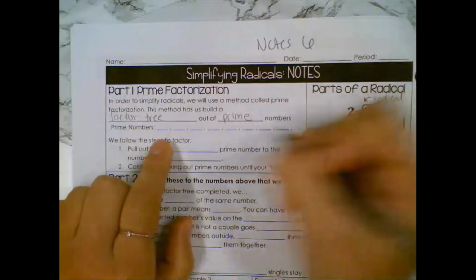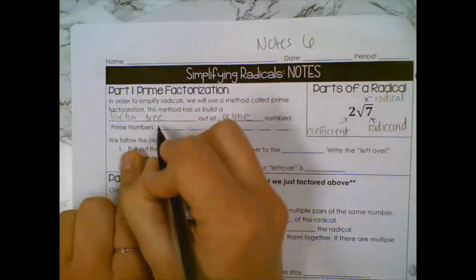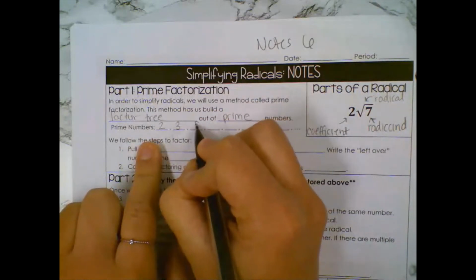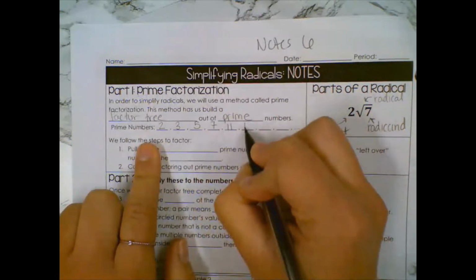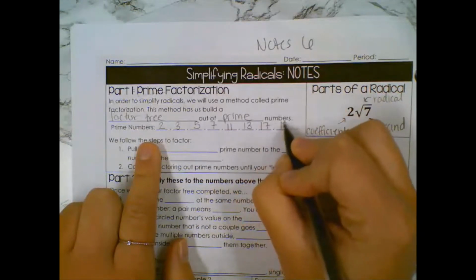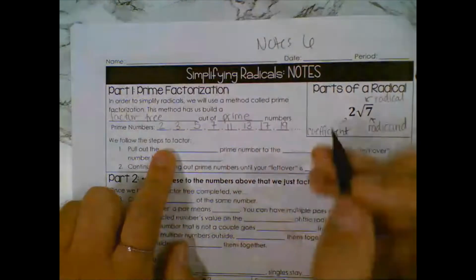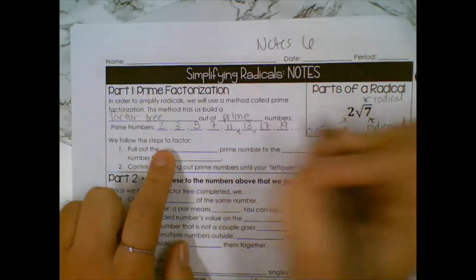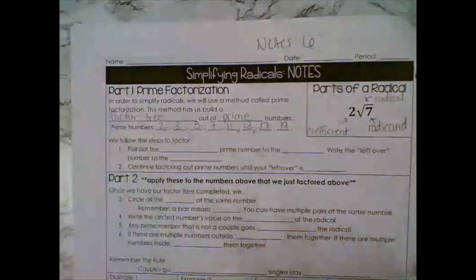To refresh on prime numbers, they're numbers that are only divisible by themselves and 1. The first prime number is 2, then 3, 5, 7, 11, 13, 17, 19, and so on. It just keeps going. There are an infinite number of prime numbers. Really, we don't go past 11. Maybe we get a 13 every now and then. So this is usually what we're working with, these beginning numbers.